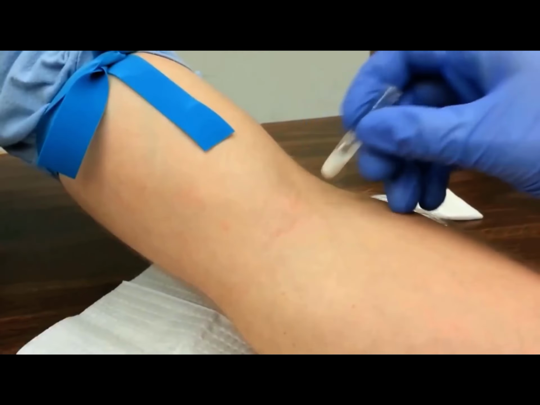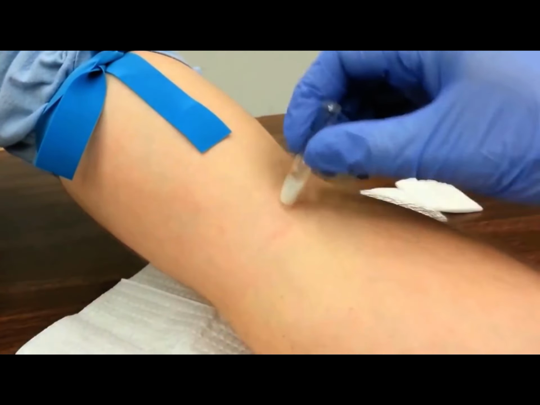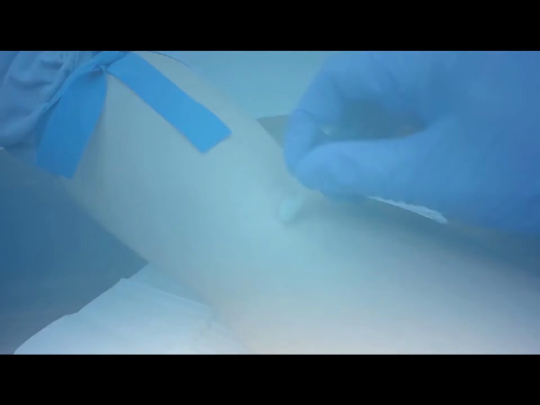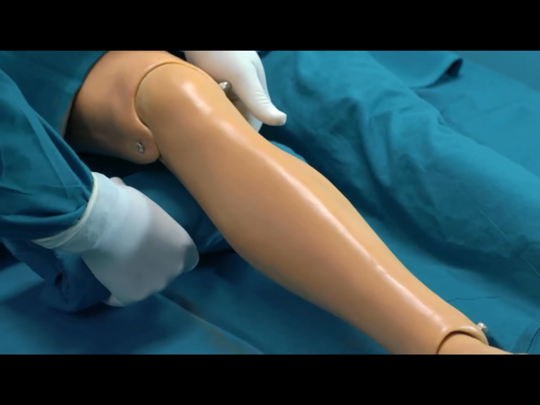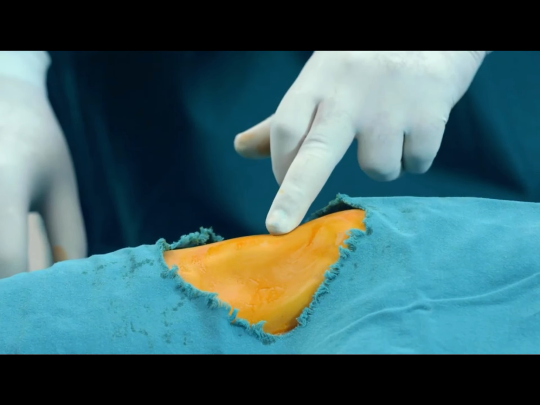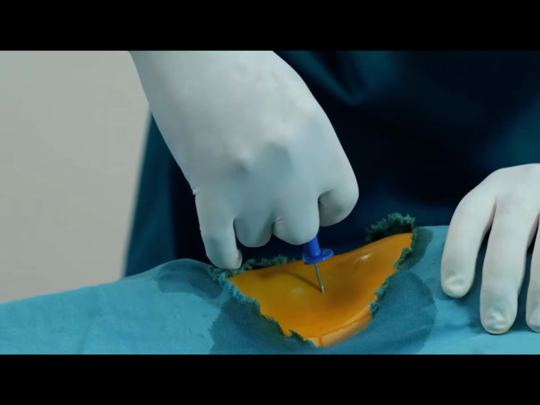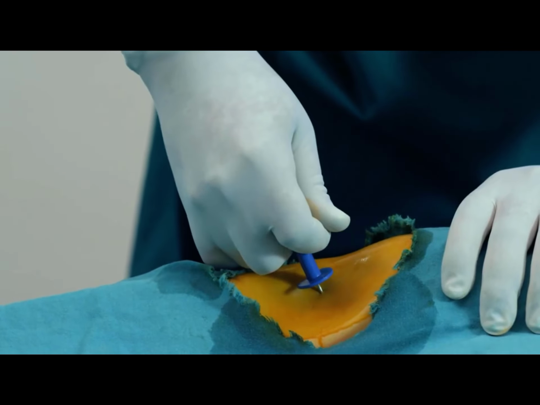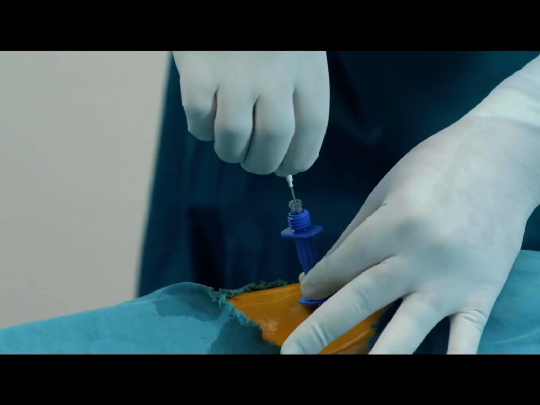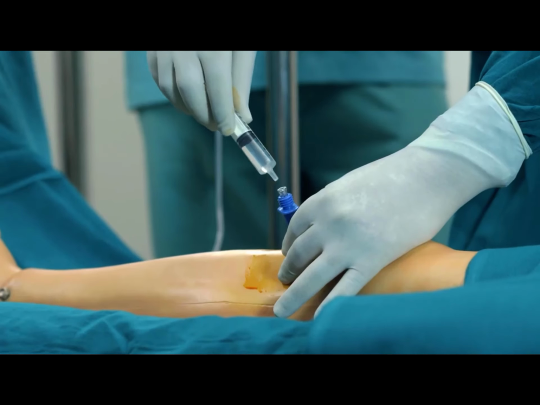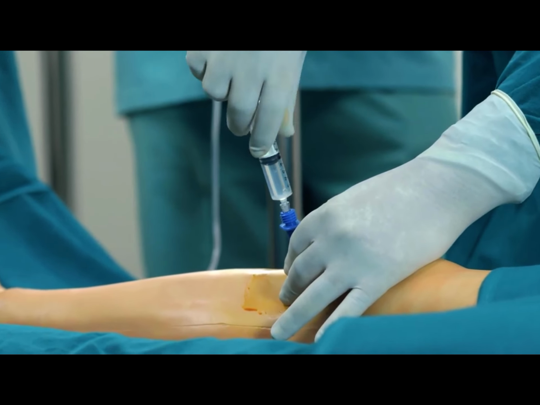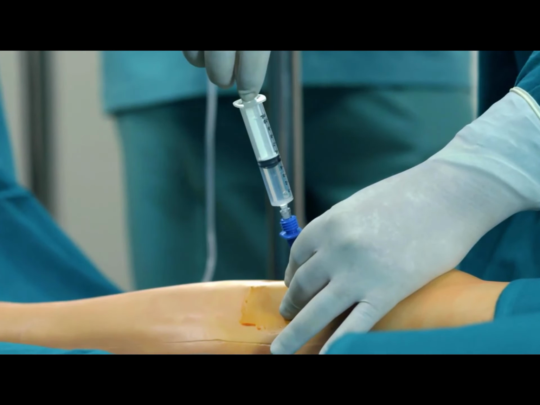The first option for vascular access is through a peripheral vein puncture. If this route cannot be used, or if a prolonged period of access is necessary, then the intraosseous route is an effective option for rapid and safe venous access. This video describes the placement of an intraosseous needle in adult patients by manual insertion using the mechanical device.